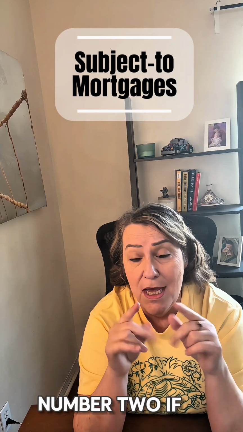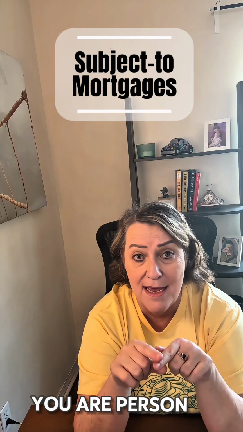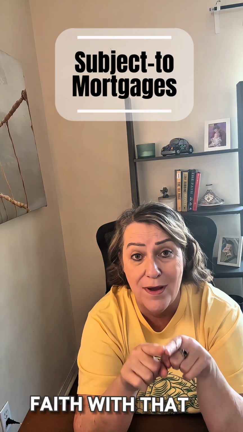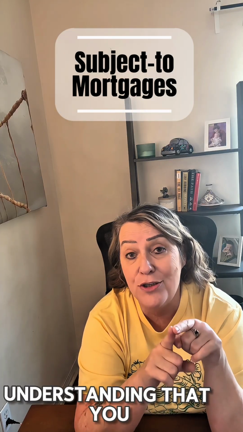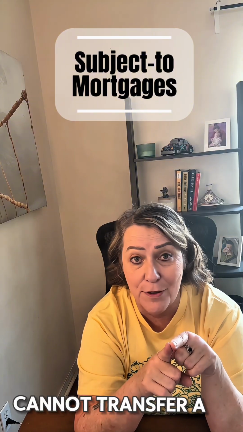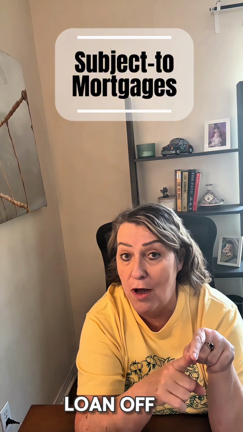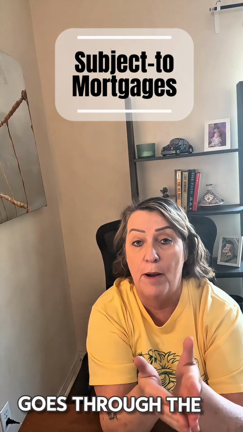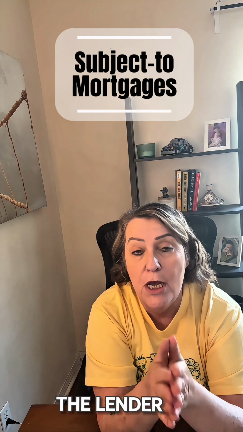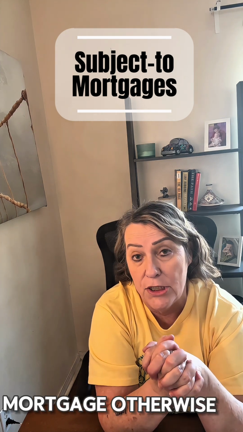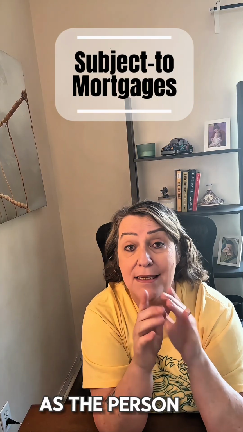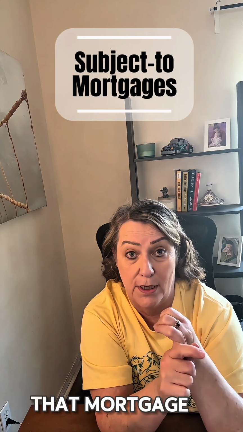Number two, if you are person A in this situation and you signed for that mortgage, you took that loan in good faith with that lender, understanding that you cannot transfer a property without paying the loan off unless you have an assumable mortgage and the person goes through the proper processes with the lender to assume the mortgage. Otherwise, you're committing fraud as the person who signed for that mortgage.